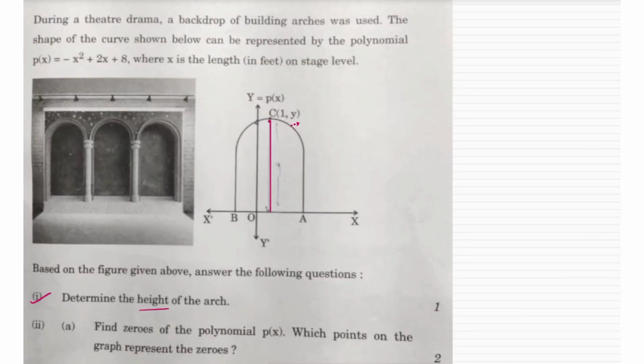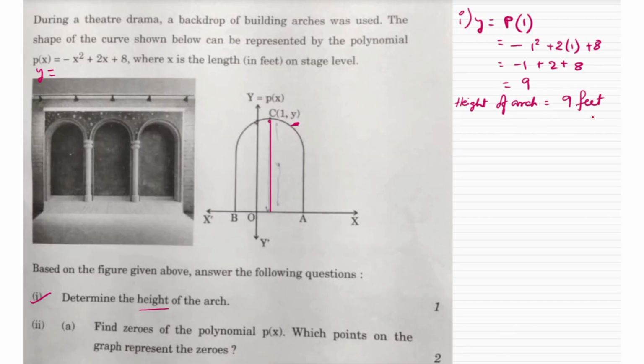So, how do I calculate y? X is given, so y is basically the value of the polynomial. In this case, y is equal to p(1), that is the value of the polynomial when x equals 1. So replace x by 1 in the equation. I get this, and hence the answer will be 9. Since I have to write the unit, the height of the arch is 9 feet, because here the unit of length is feet.